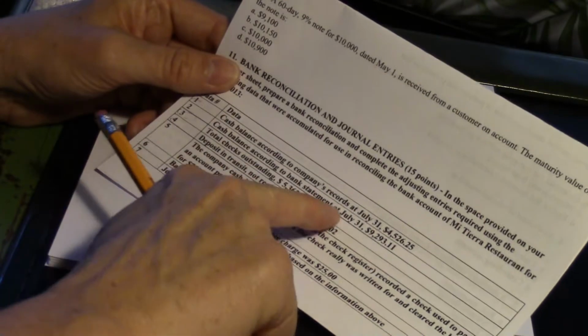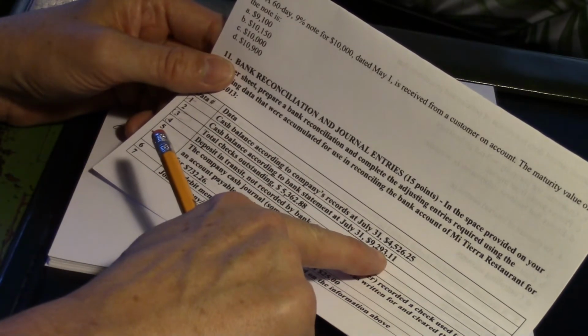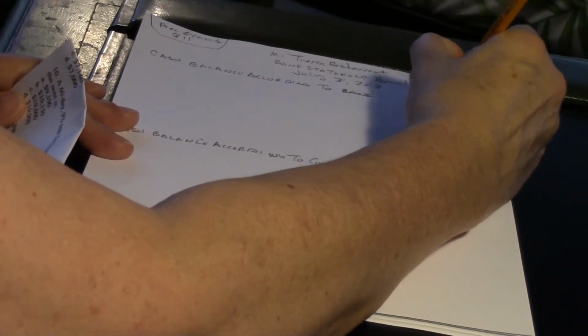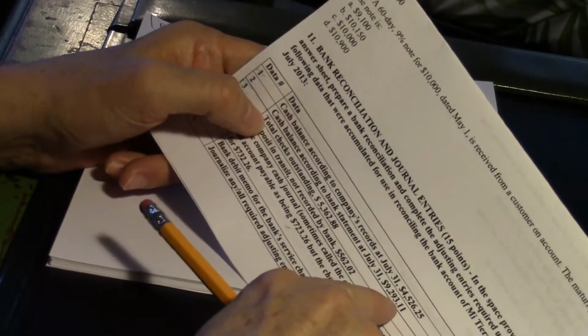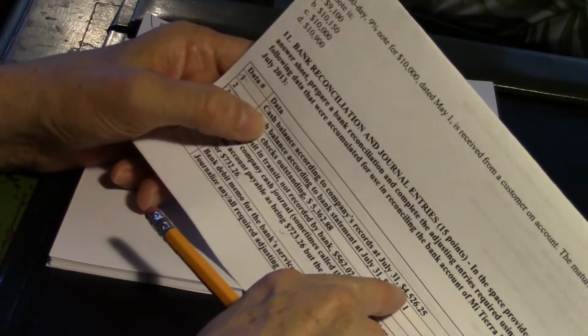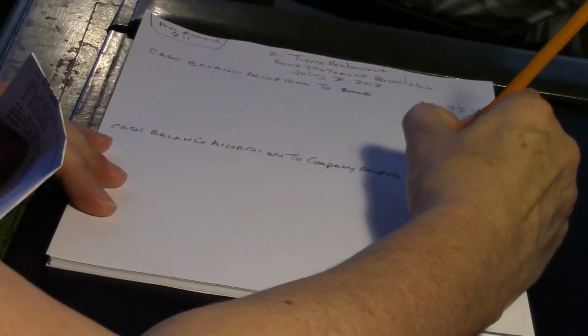So you would start out by going, well, what's my cash balance according to the bank? There it is, 92,311. So you would write that down. And what's my cash balance on the books? 45,625.